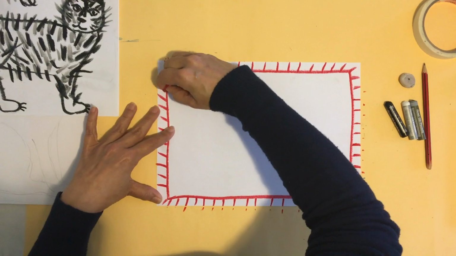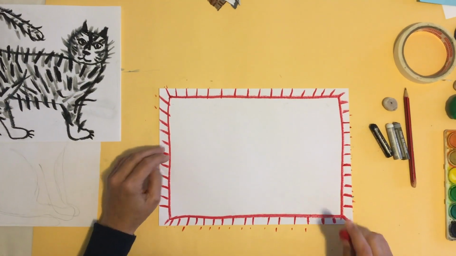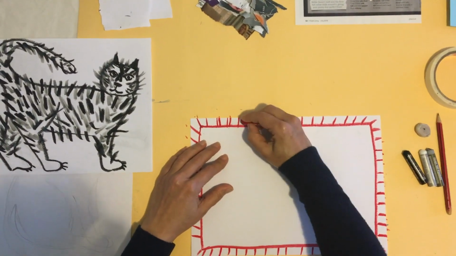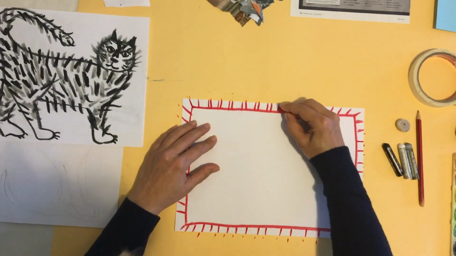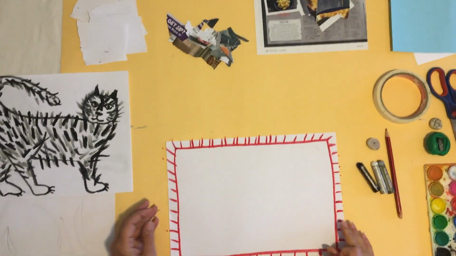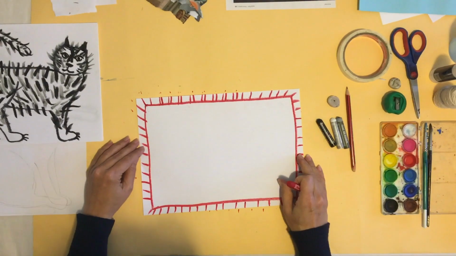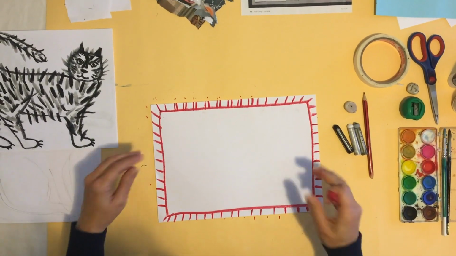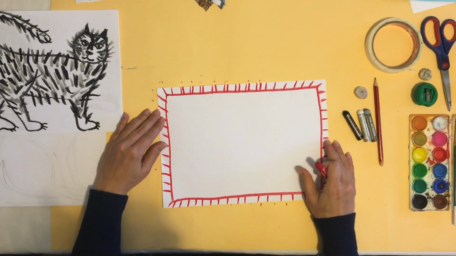Going all the way around. You can do yours, guys, any way you like. If you'd like to make 2 little tassels together like that, you can do that as well until you go all the way around. And now you can fill in the middle of your Persian rug, and you can also do that in any way that you like.